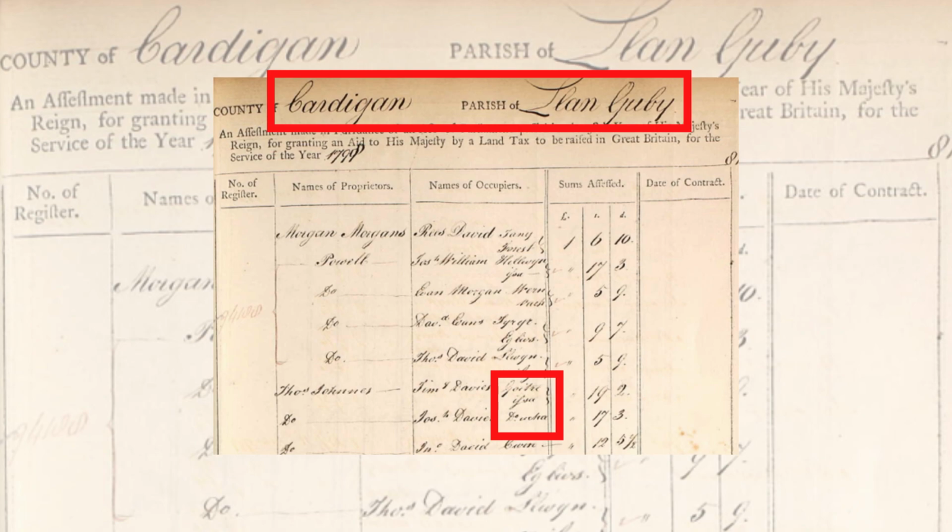This record set is one of the few countrywide record sets that you'll find online that can help you to see who was living at a certain property around the turn of the century.